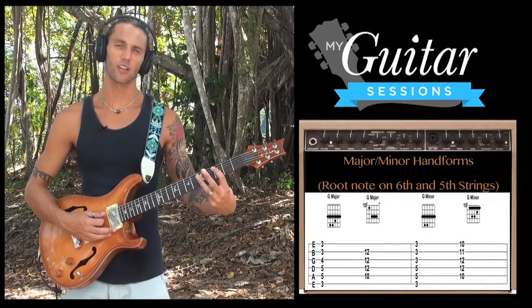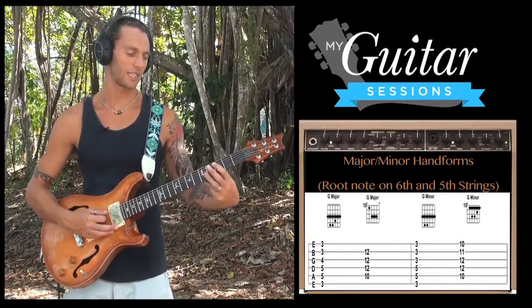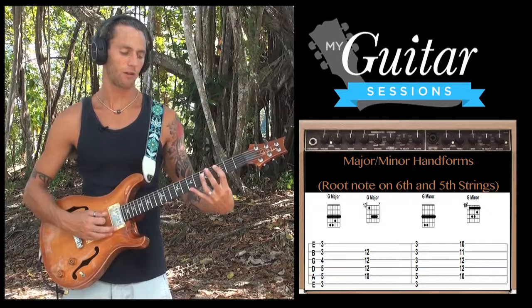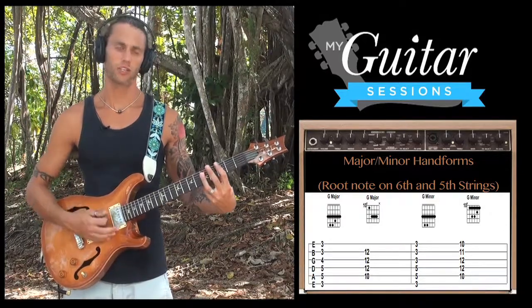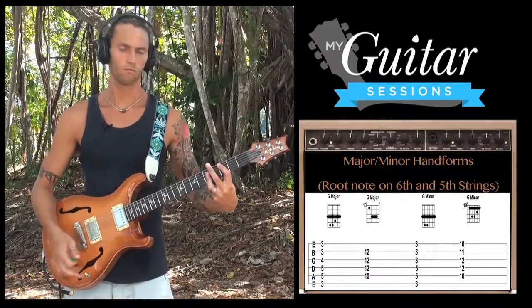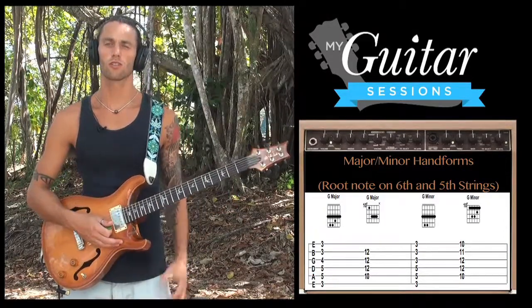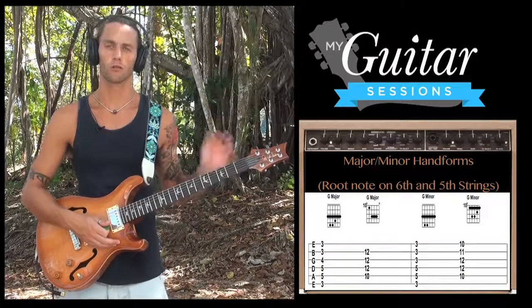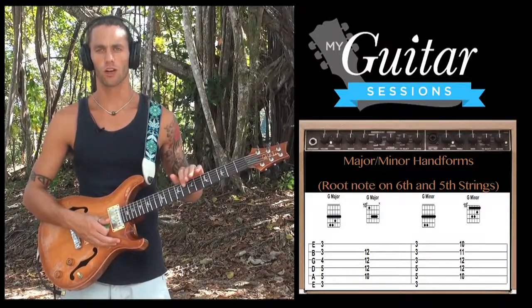So if we played it down here on the 3rd fret, A string, this is C, A sharp, B, C, and we play that shape, C major. Okay, so those are your two major hand forms, when your root note's on the 6th string and when your root note's on the 5th string.